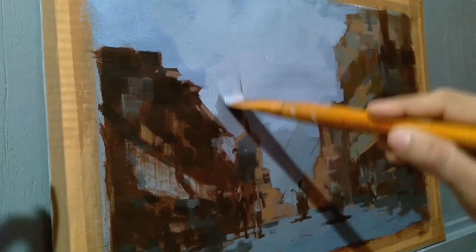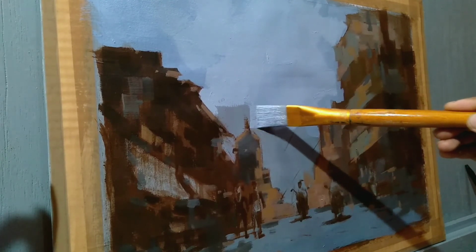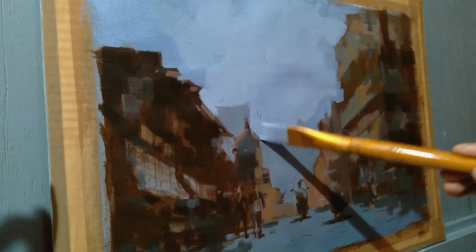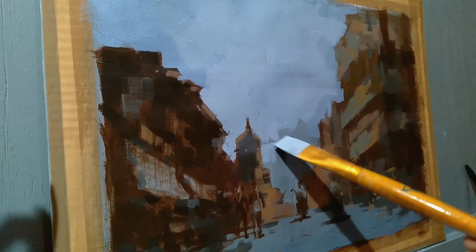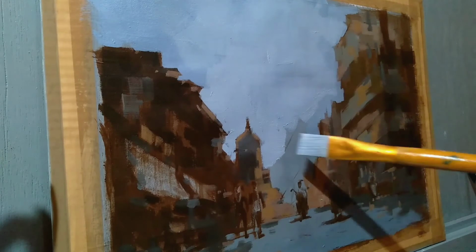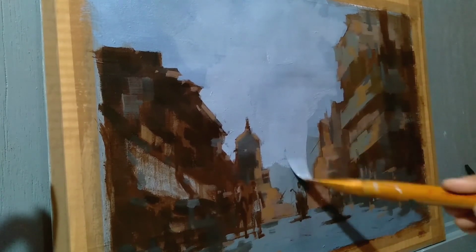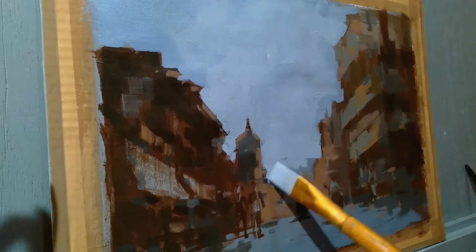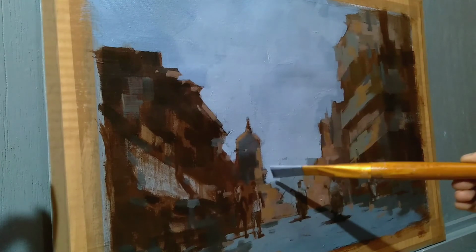I used to ignore painting skies, but now I've started to give a little more importance to painting the sky because it contributes a lot, and also it takes up the larger space in a painting. Okay, I'm using blue, black, and a little, and lots of white for the sky.